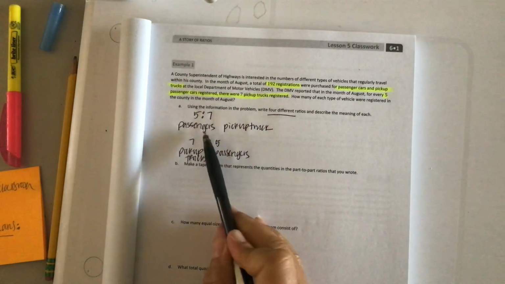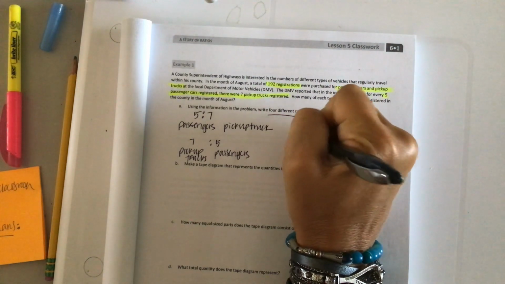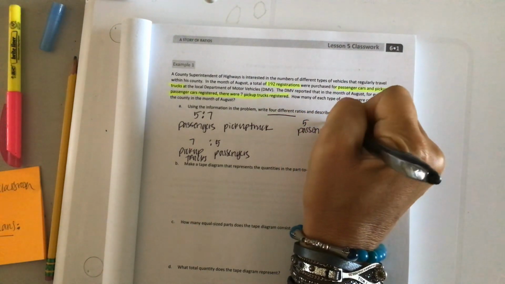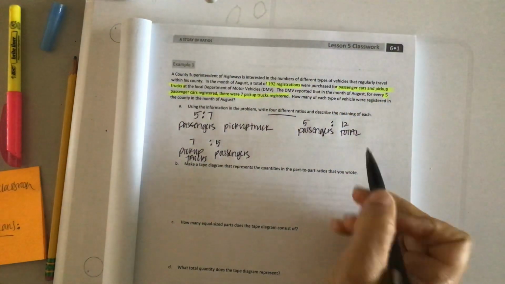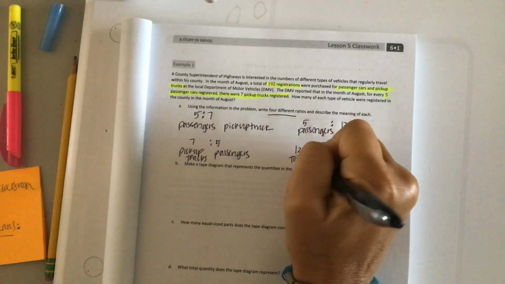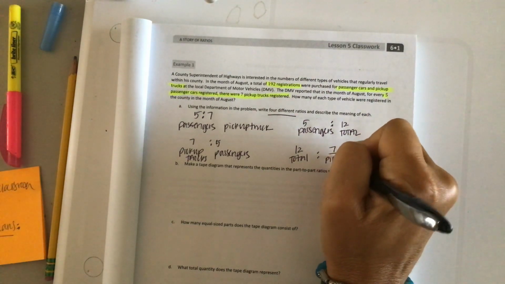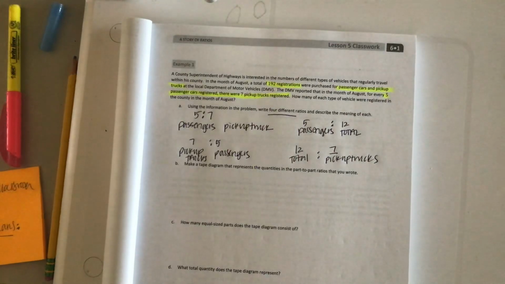Now, how many total would we have? We would have 12, right? So we could do 5 passengers to 12 total. And we could also flip-flop it. We could do 12 total to 7 pickup trucks. Yes, we could. Okay.